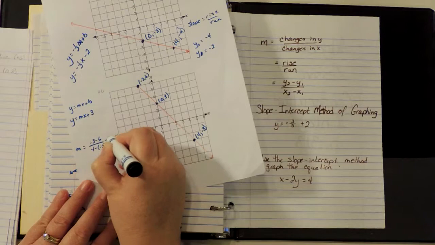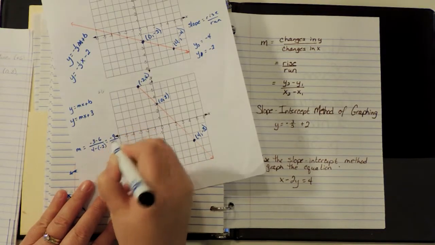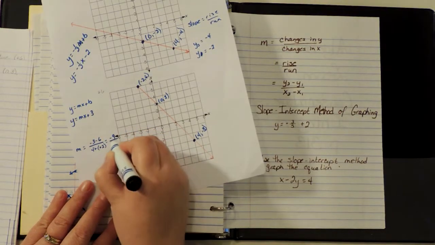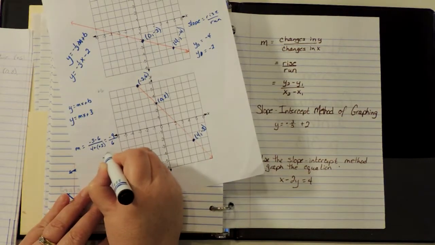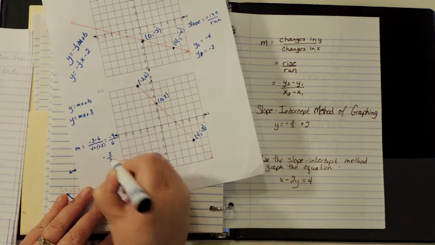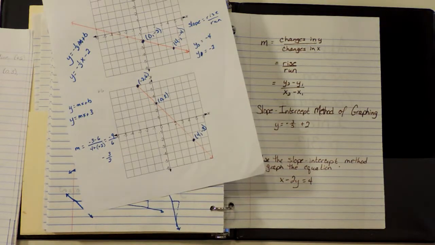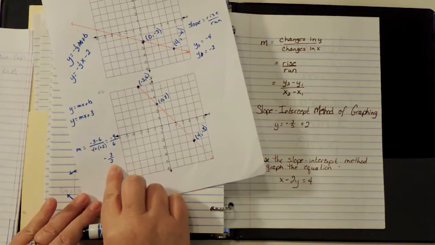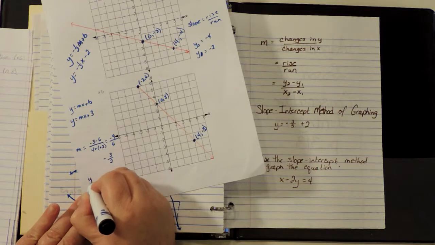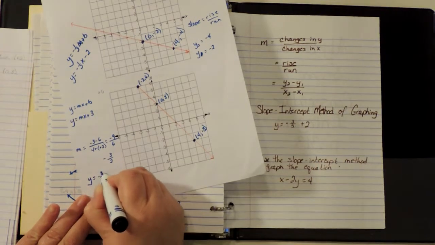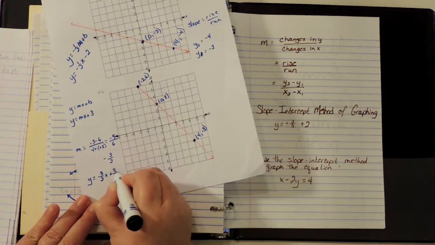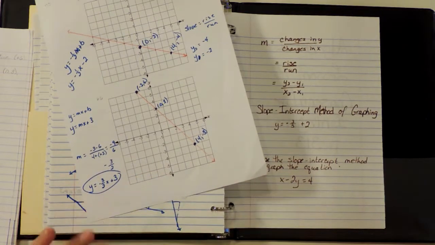Okay, we work this out and we get -9 over, these two cancel, 6. We can pull a 3 out of both of those, so this will be -3/2. Okay, so this is our slope. And we can say that our equation now is y equals -3/2 x plus 3. And that would be the equation of this line.